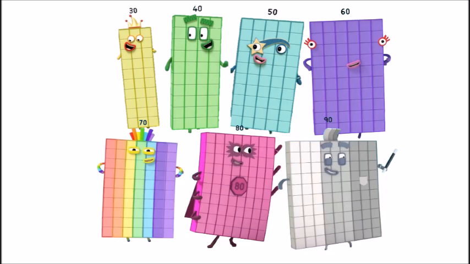In fact, he has rainbows all over him. He has rainbow limbs. Let's go with 80. 80 is fat 8. He's literally 8, but eating too much. But I'm not going to make that joke like 3 times in a row. So, anyways, 80 is Super Octoblock.